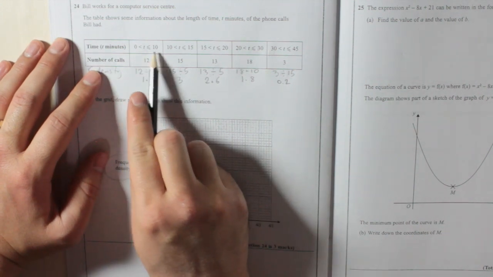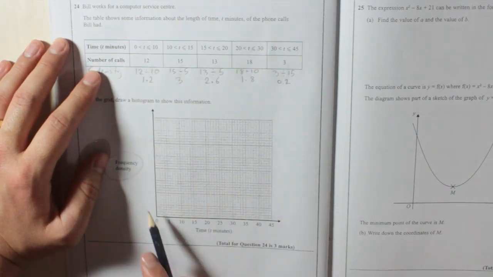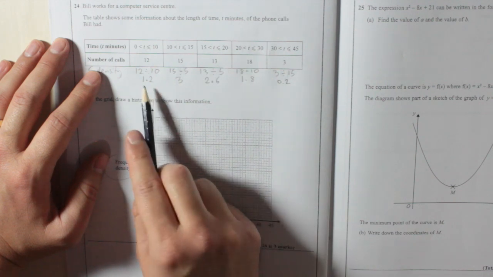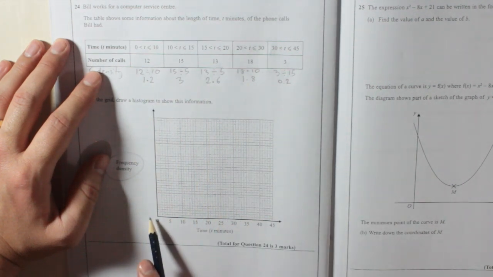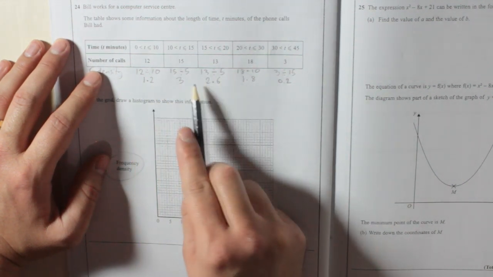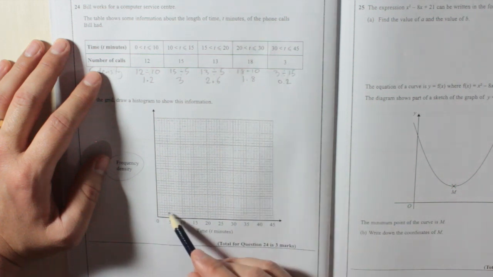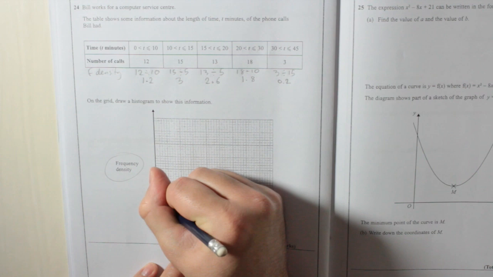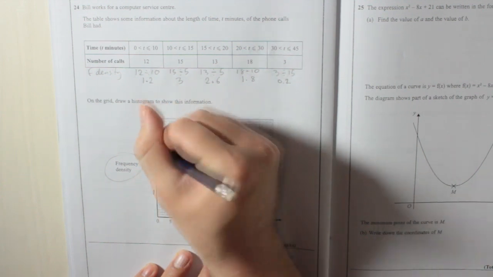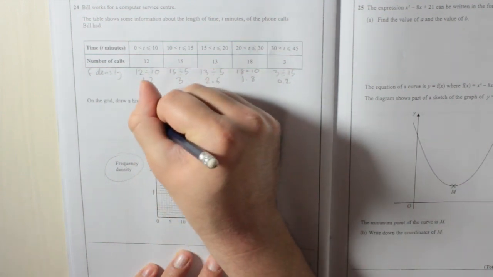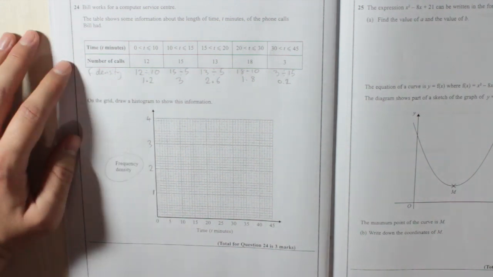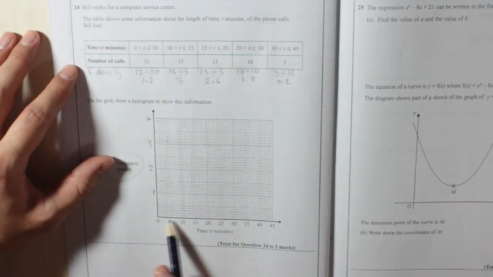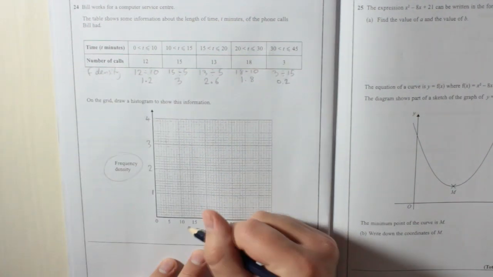So it's 0 to 10, it's going to give 1.2. Well, we need a scale first. We'll start from 0. The largest is 3, so you could just go 1, 2, 3. That's probably the best thing to do. Right, so between 0 and 10, that's 1.2.